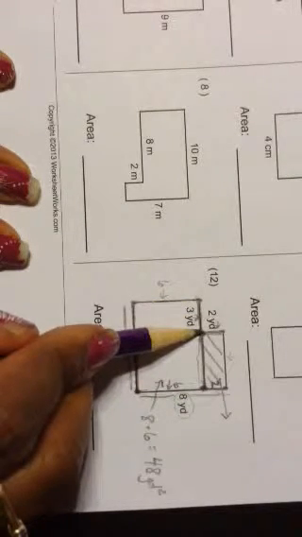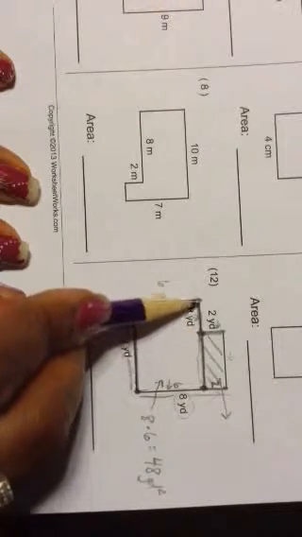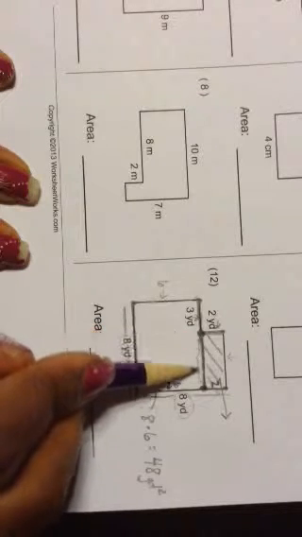Now a portion of the segment again has been given. From here to here is 3 yards. Well, if this entire segment is 8 yards, and this portion of the segment is 3 yards, the remaining portion has to be 5 yards. I've taken the whole segment and subtracted out this portion of the segment, and I have 5 yards. 3 and 5 are 8.